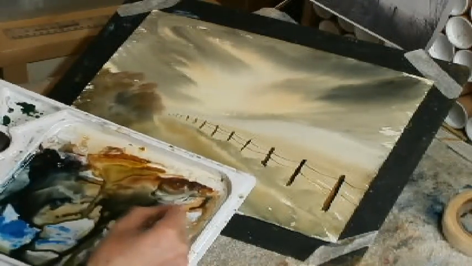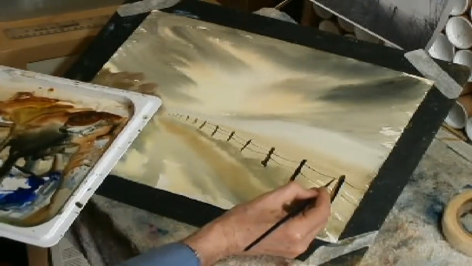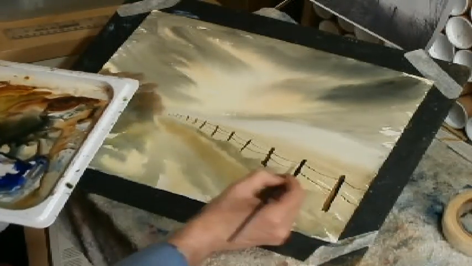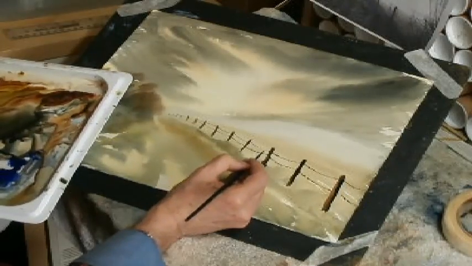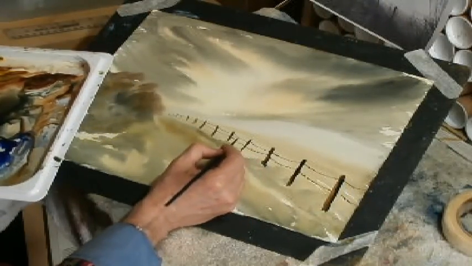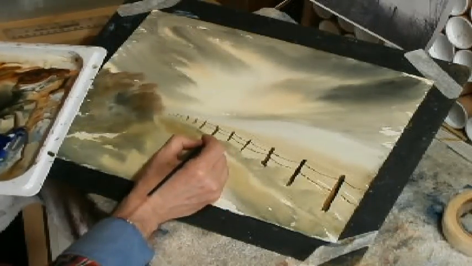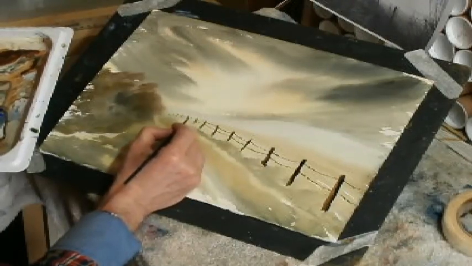I just want to create the barbed wire effect, and that's quite simple. I'm just going to put a few spots, very random, around this wire so that we've got a barbed wire fence. It's very quick. Don't be neat with this because they are quite random, and as we said before, as they go into the distance they almost disappear.